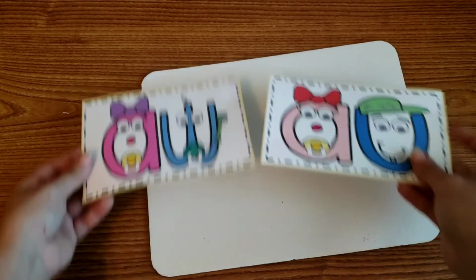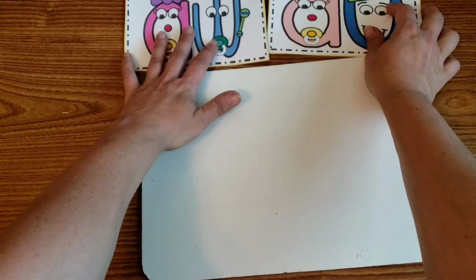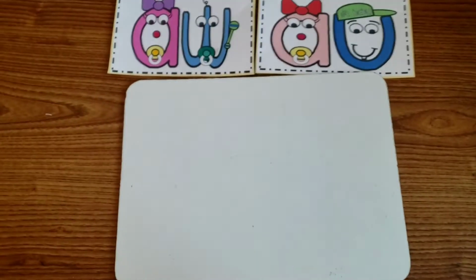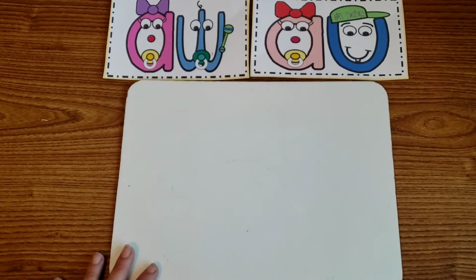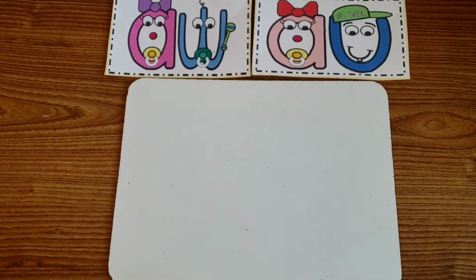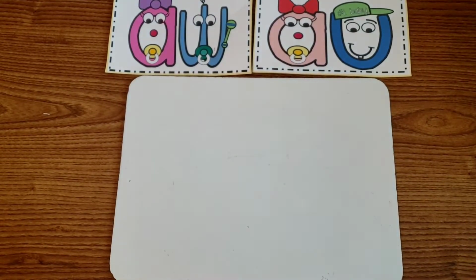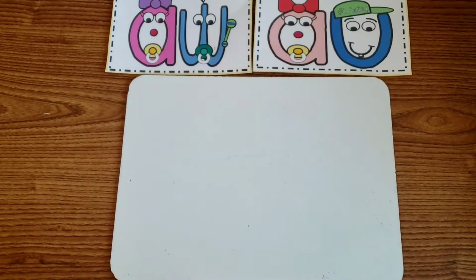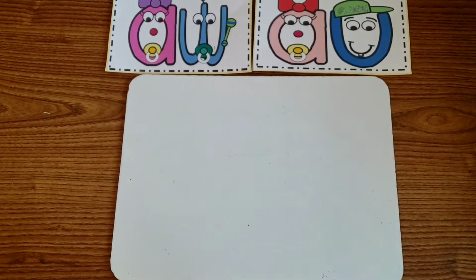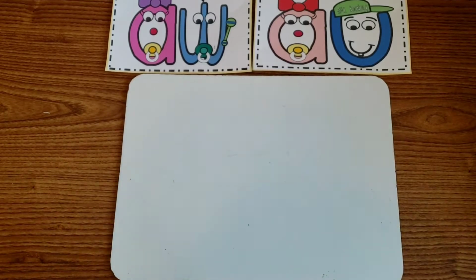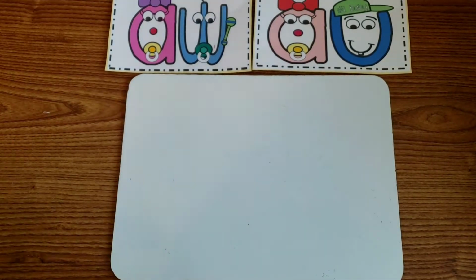But aren't they just so cute? I can't get over how cute they are. Let's talk about our words for this week. Now, look at this. Our words this week, they all say "aw," but they're all spelled with the AW pattern. Sorry, I'm trying to find my marker. They're all spelled with AW. No cute little AU words this week, but we are still going to be practicing with them.